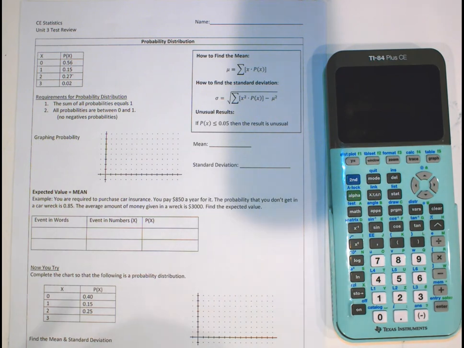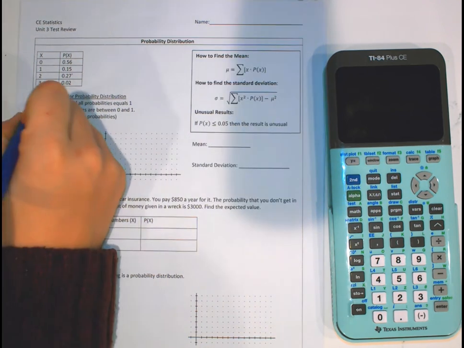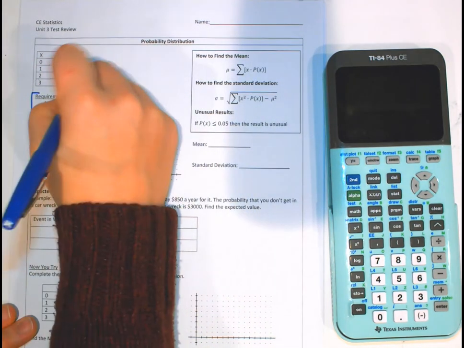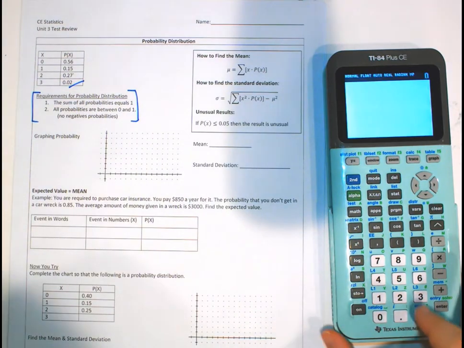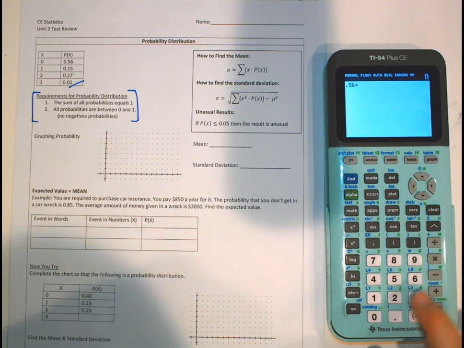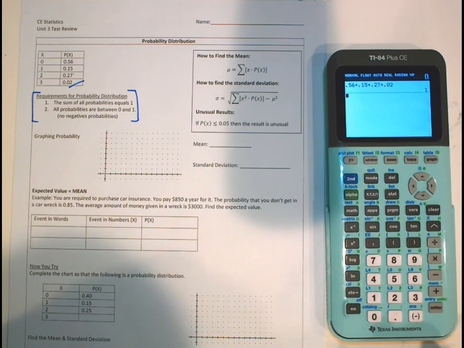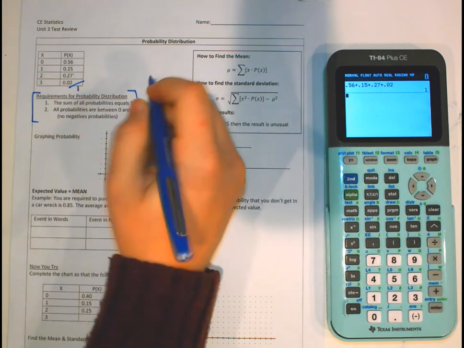And remember, there were two requirements for our probability distribution. That the sum of all probabilities equals 1. So I would want to add these up and make sure that it equals 1. 0.56 plus, which it does, so that's good. That meets the first requirement.